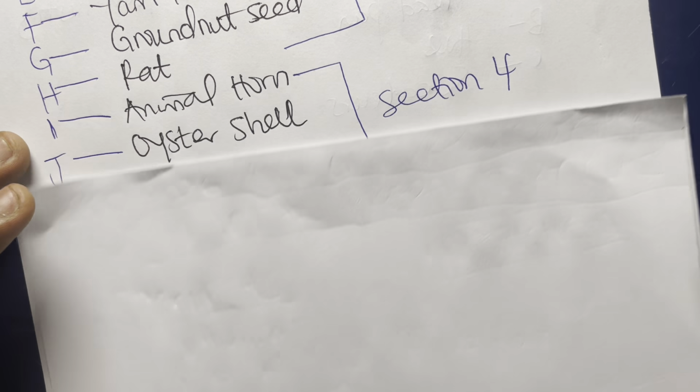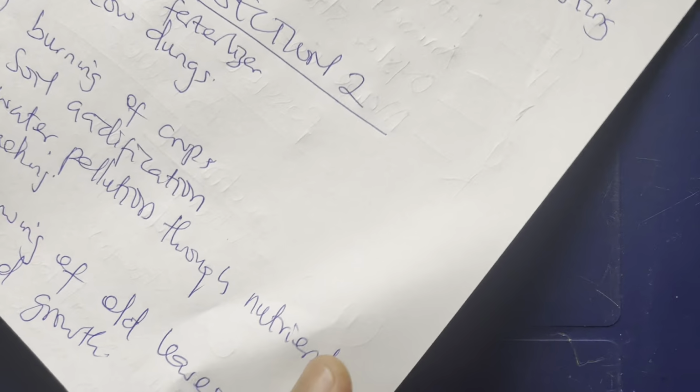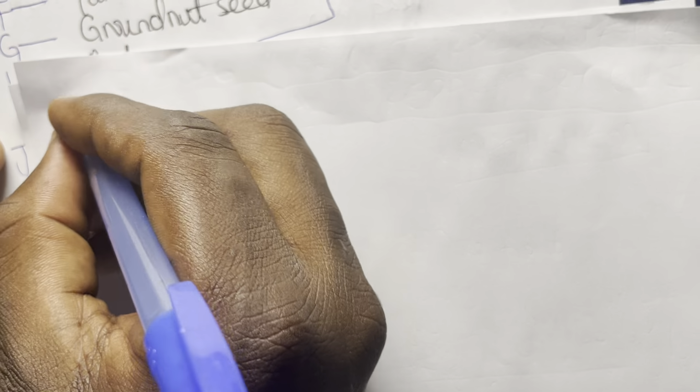Good. Now another question they can ask you based on this my section 2, like the second category. Let me give that number 4. That will be number 4. All right.